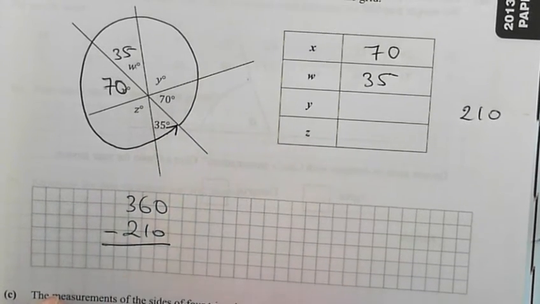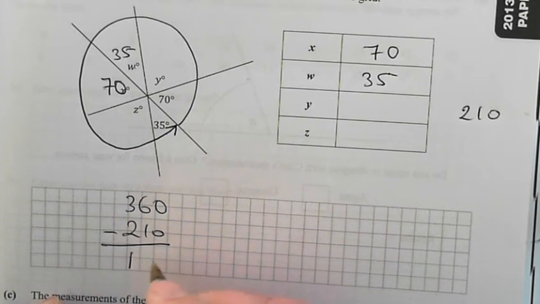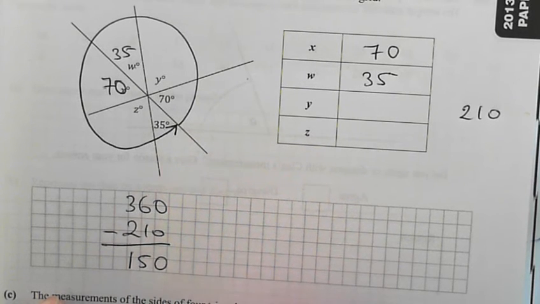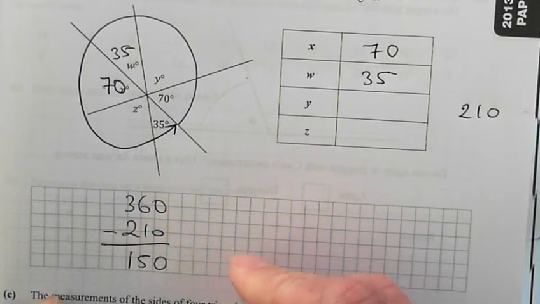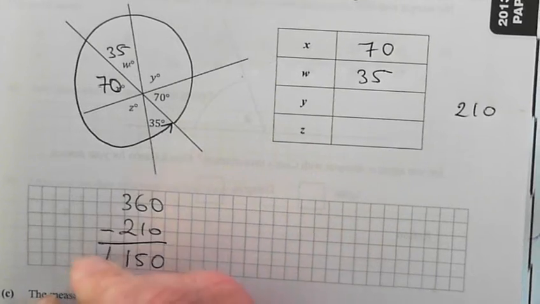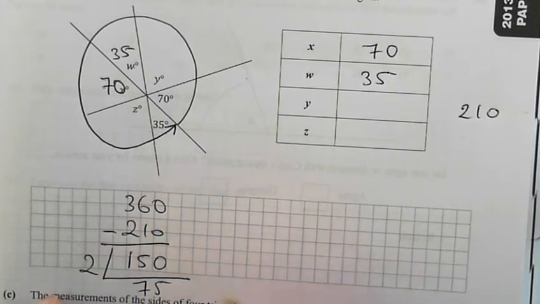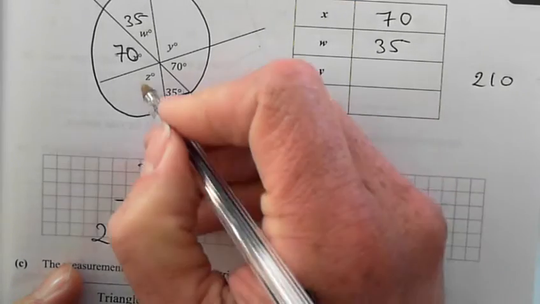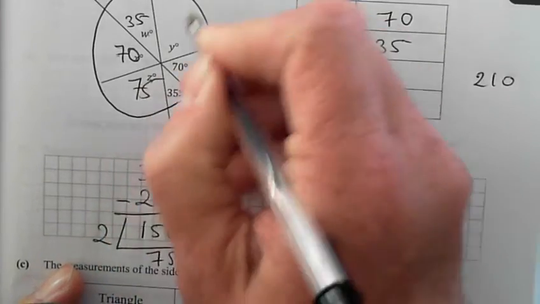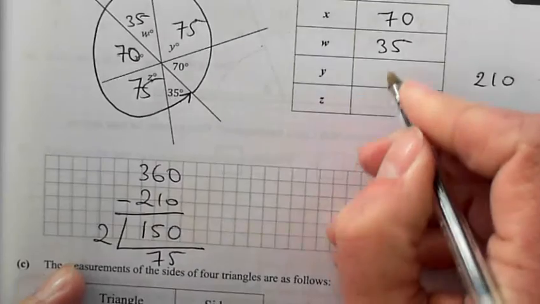So subtract. See what we've left. We've 150, isn't it? Yeah, so half of that is 75. So Z is 75 and Y is 75.